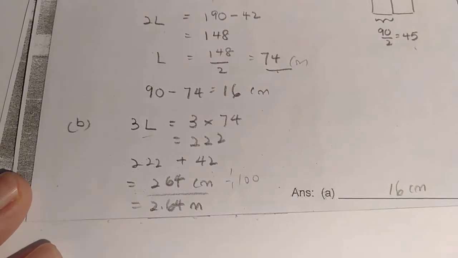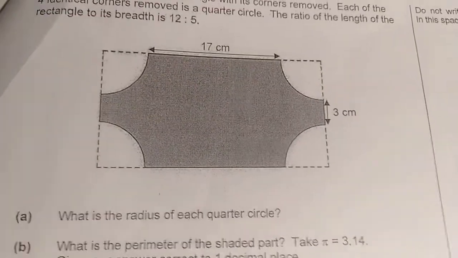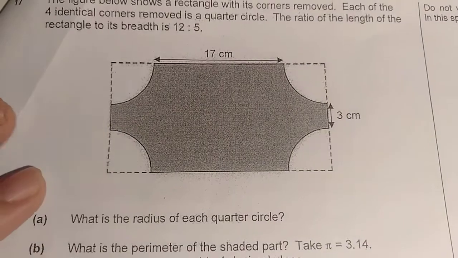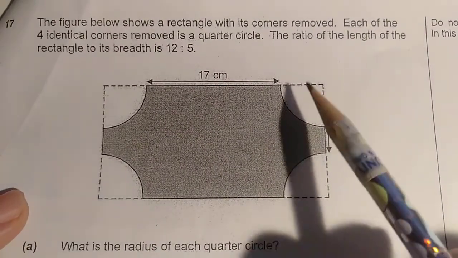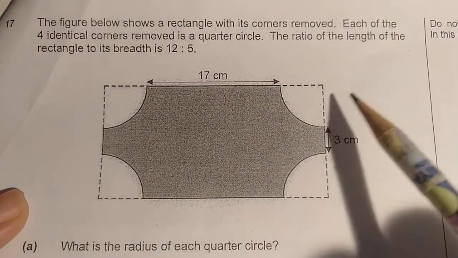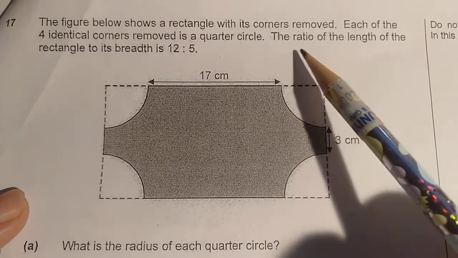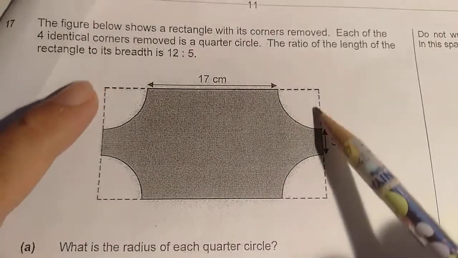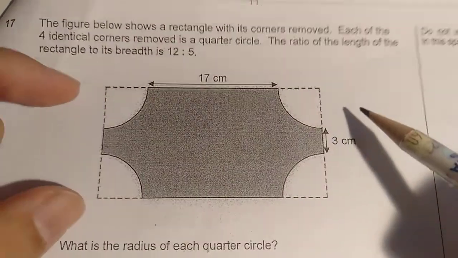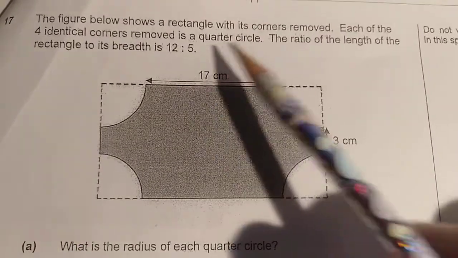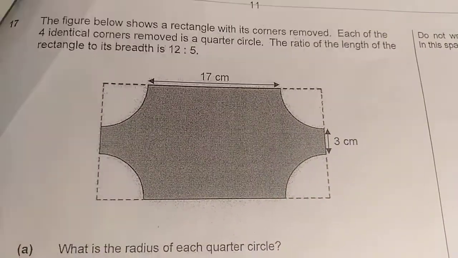Let's go to the last question now. Now the figure below shows a rectangle with the corners removed. Each of the 4 identical corners is removed with a quarter circle. The ratio of the length of the rectangle to the breadth is 12:5. So what's the radius of each quarter circle?